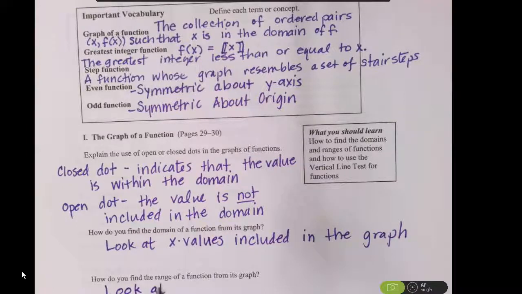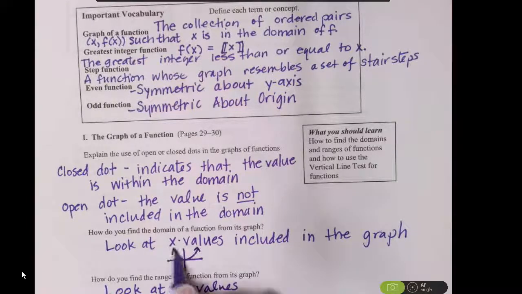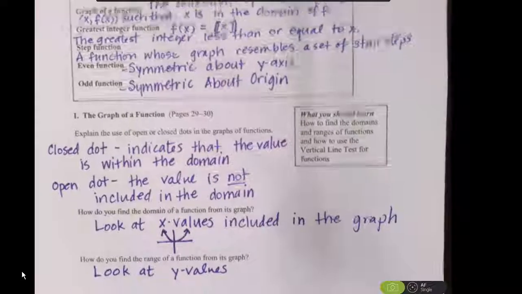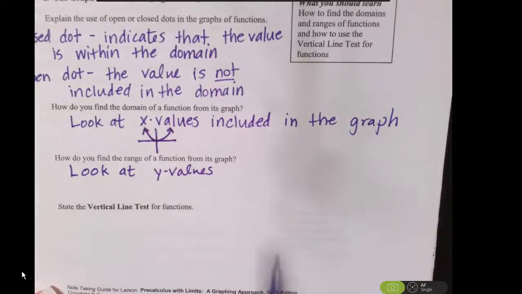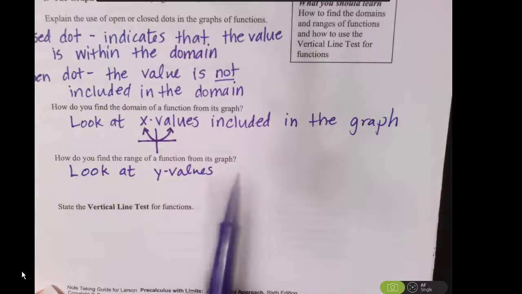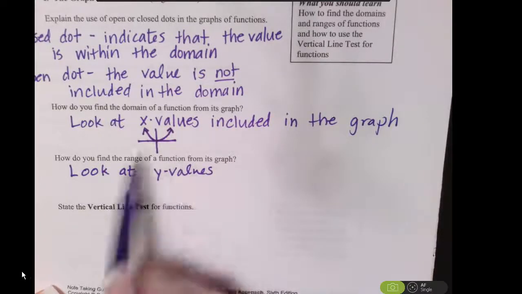And to find the range, you look at y values. So when you have a graph, you definitely need to look at whether there are open or closed circles, or if there are arrows. If there are arrows, that function goes on to infinity, and so generally you would have a domain of all reals when you see something like this.